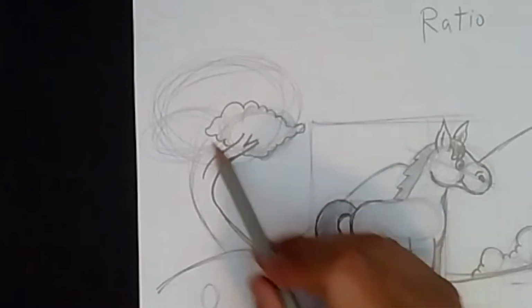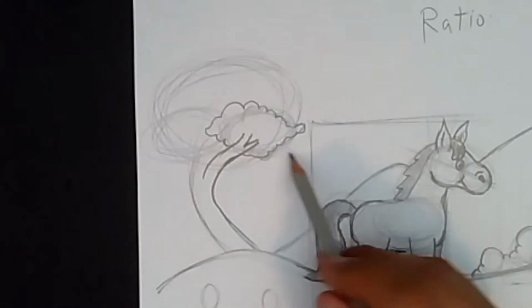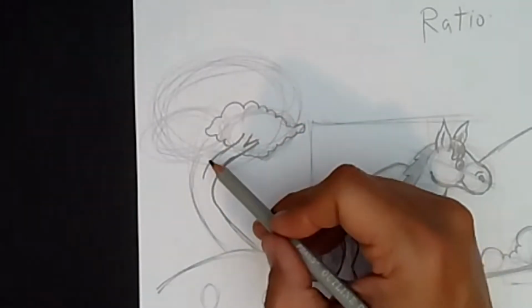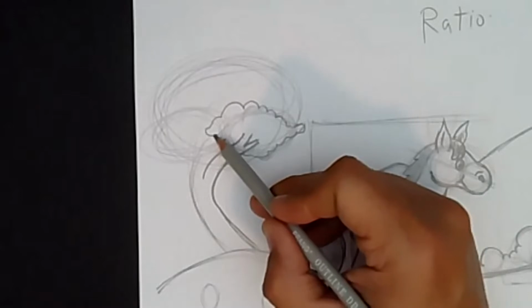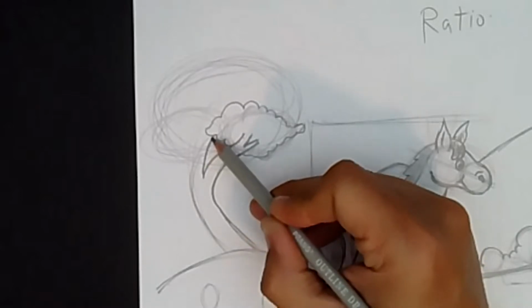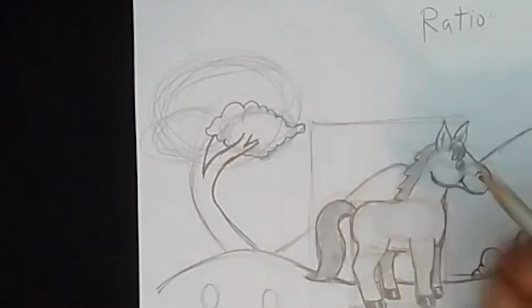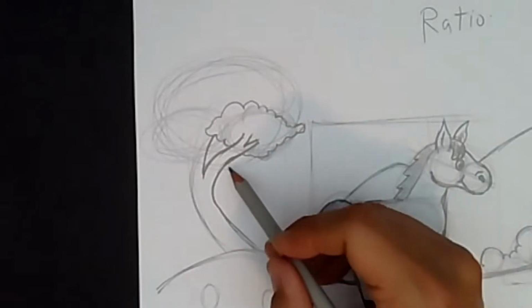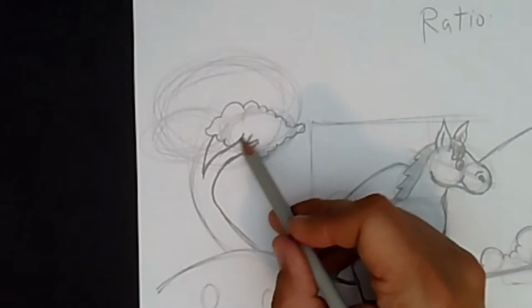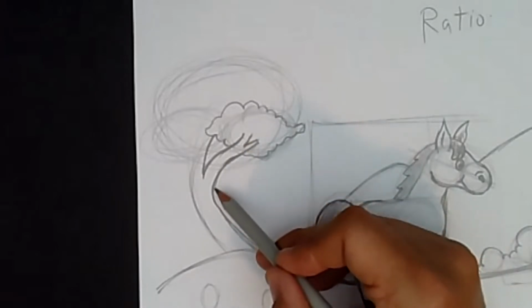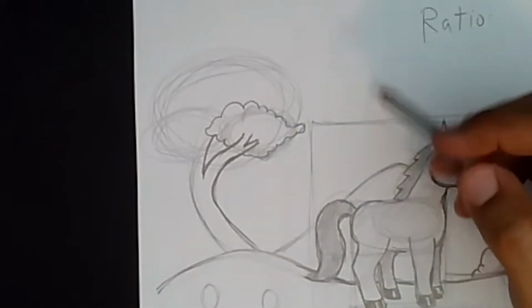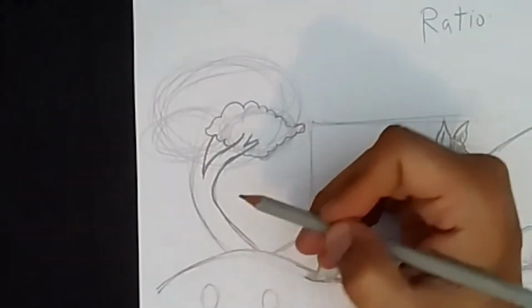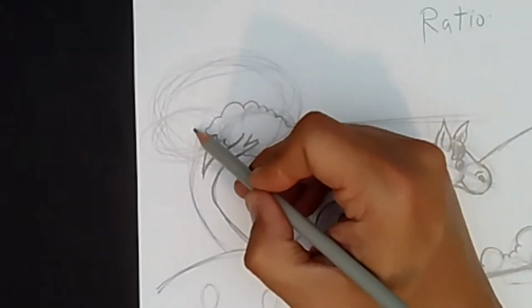So I got a good feel of it. It was more triangular. Here we go. Then this part of that branch. The hardest part, I think, with this tree is getting those parallel lines and getting that tapering, that feel of that form.